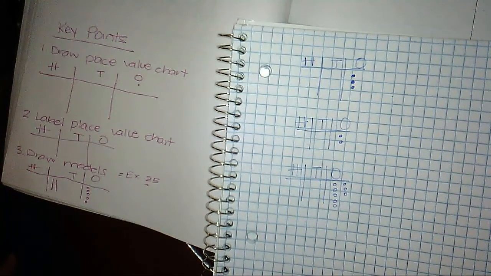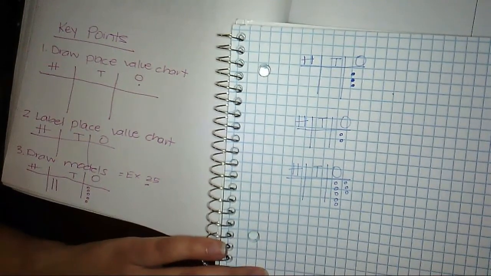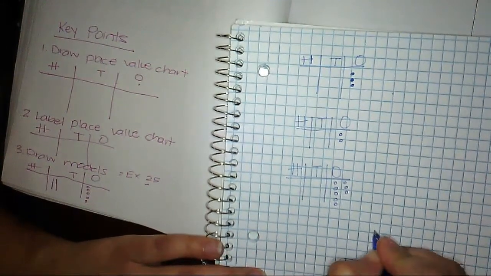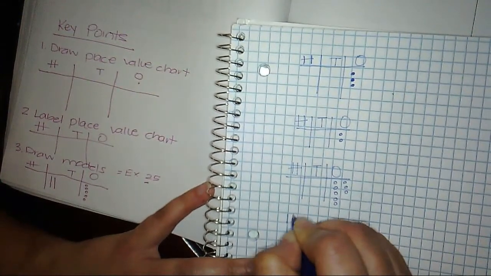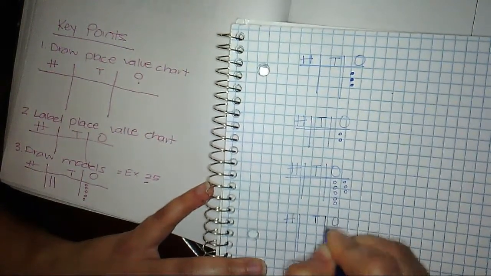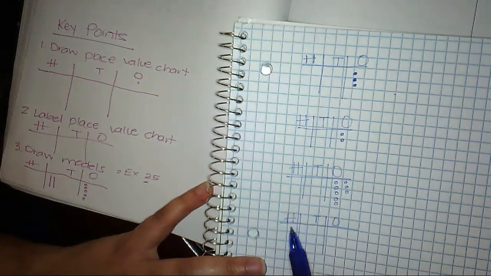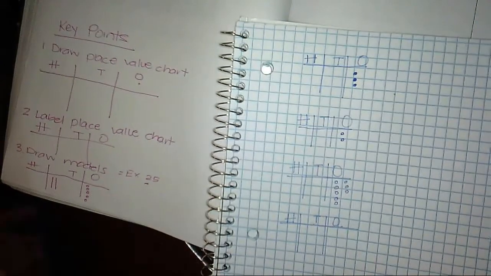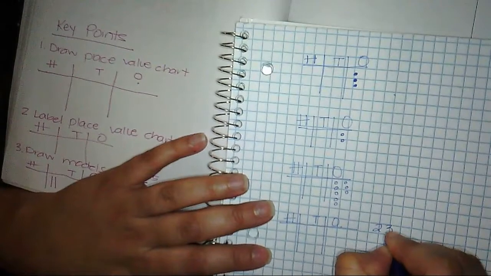Now I'm going to give you another number. The number is 23. That number is 23. Well, how would I draw the number 23? How would I model the number 23? The first thing is that I would draw the place value chart and label it. Drawing and labeling it is the same thing, boys and girls. I write the H, the T, and the O. Now I'm going to draw the model for the number 23. I'm going to even put the number right here.